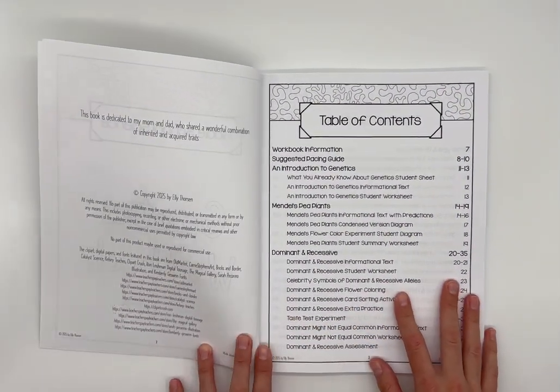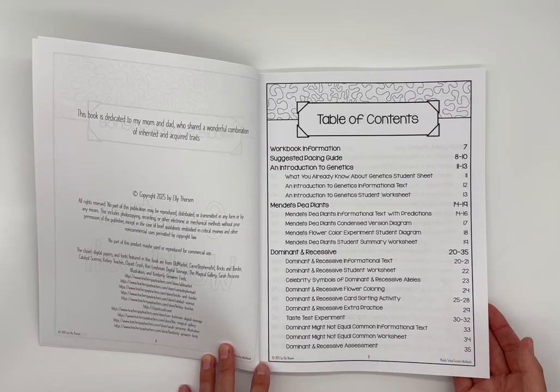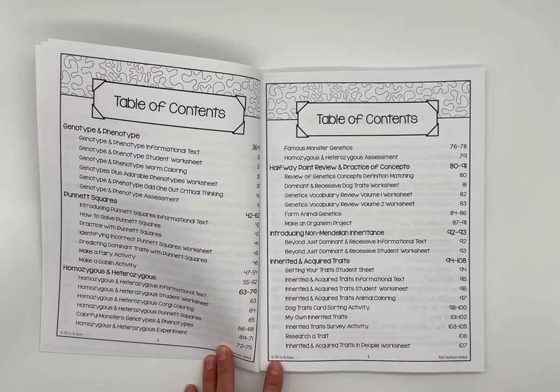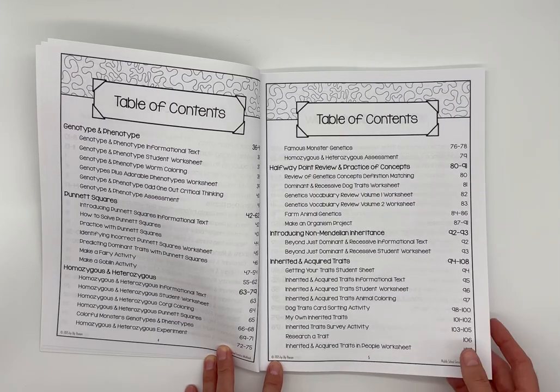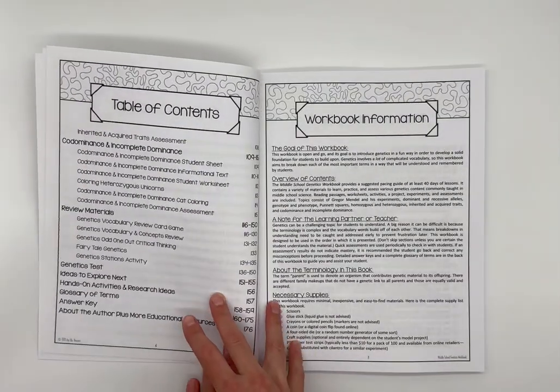The topics that are covered are Gregor Mendel and his pea plant experiments, dominant and recessive alleles, genotype and phenotype, how to solve Punnett squares, homozygous and heterozygous, non-Mendelian inheritance such as incomplete dominance and codominance, and inherited and acquired traits.